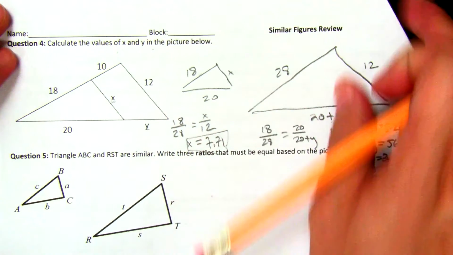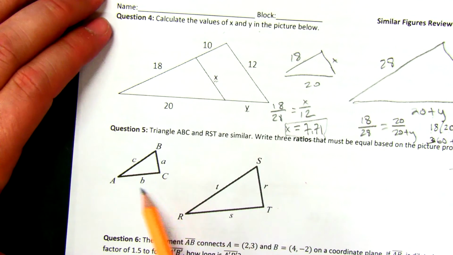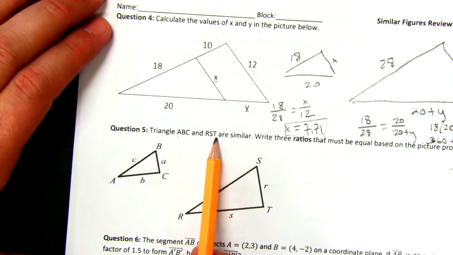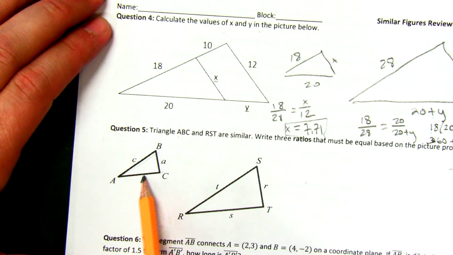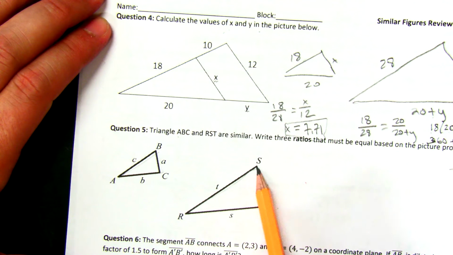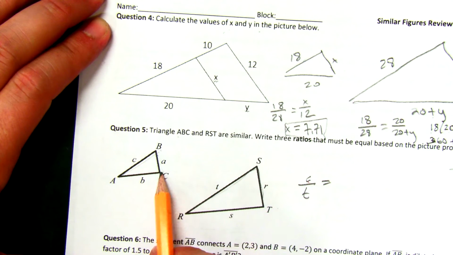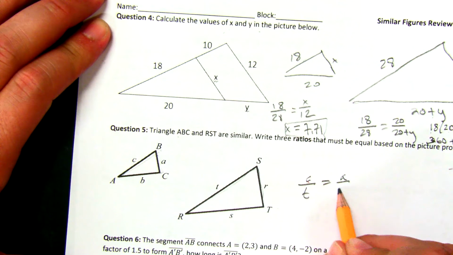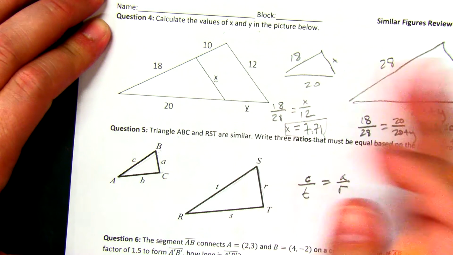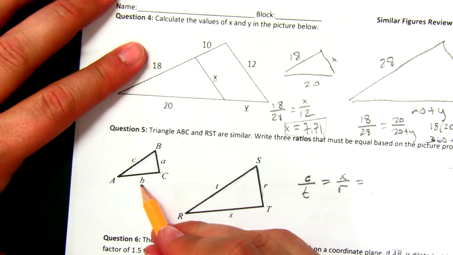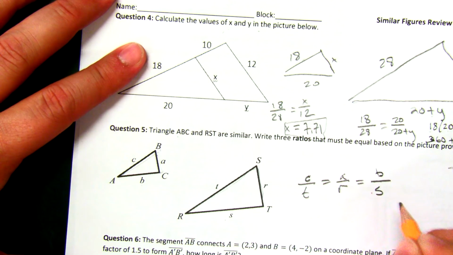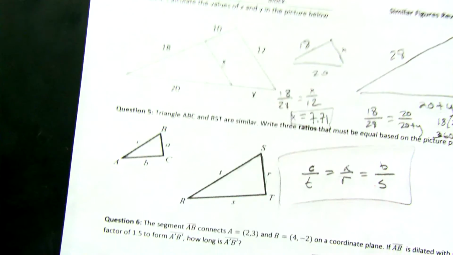This question here, number 5, you know that ABC is similar to RST, so AB goes with RS, so C over T equals A over R. Sorry, this is a C. Equals B over S. That's your answer. That's pretty straightforward.